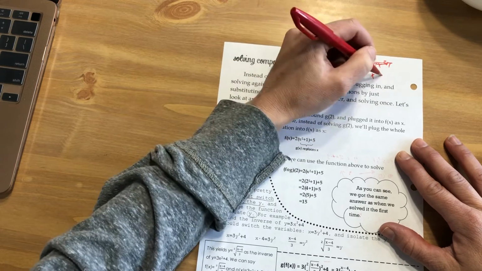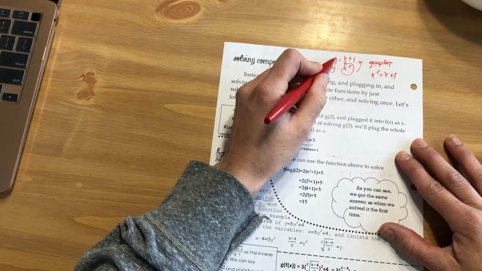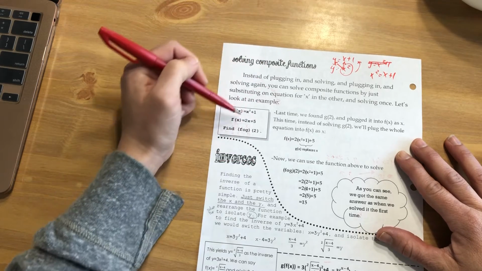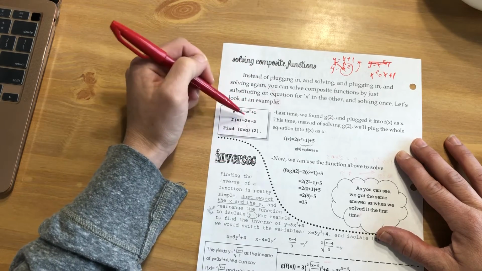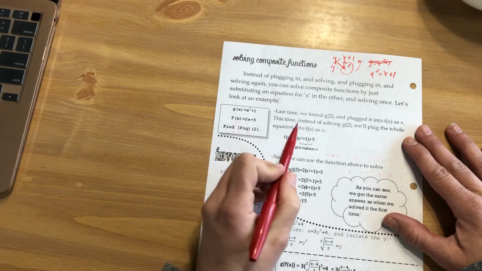We have substituted x squared equals x plus 1. We have substituted x squared into the y in this equation. In the same way, we can substitute in the first place. So they gave us the same 2 that we were working with on the other side.